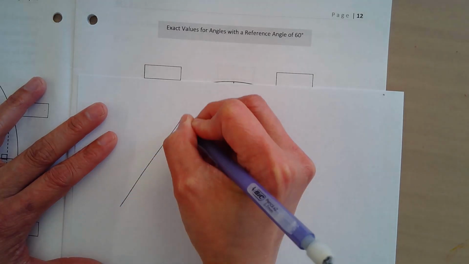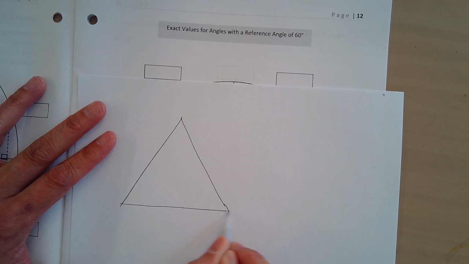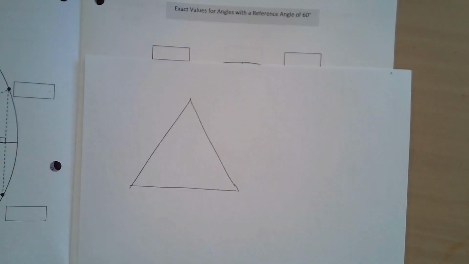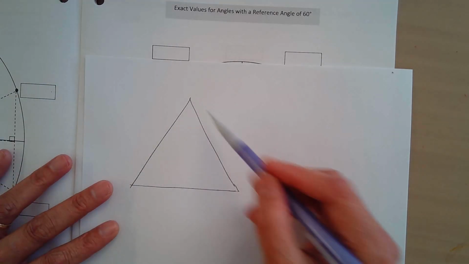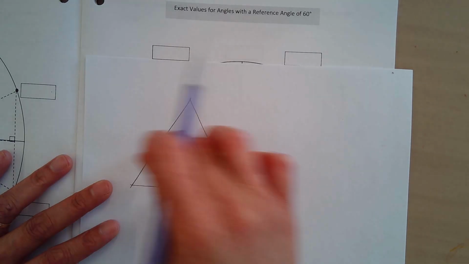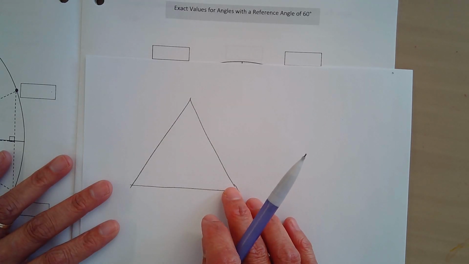Suppose you have an equilateral triangle. What does an equilateral triangle look like? Equilateral triangle means all 3 sides are equal. Okay, if all 3 sides of the triangle are equal, what about their angles? They're all equal.